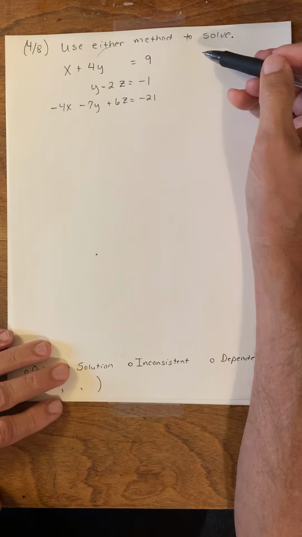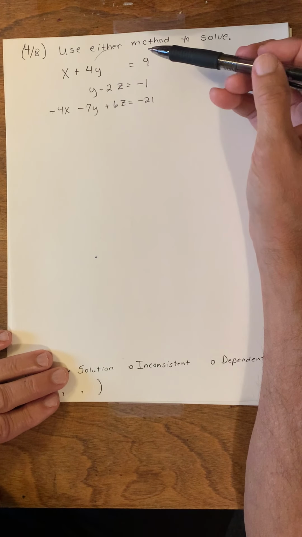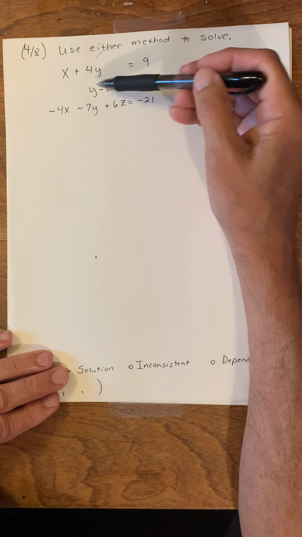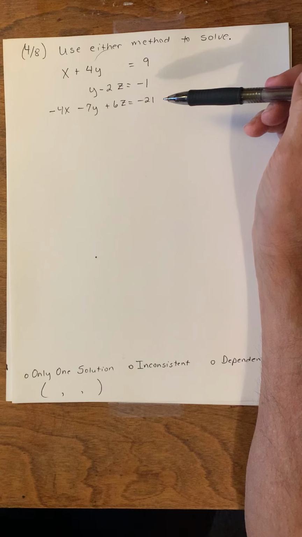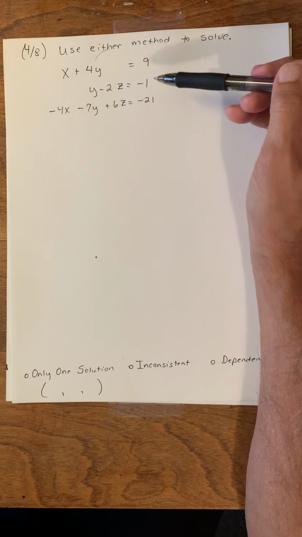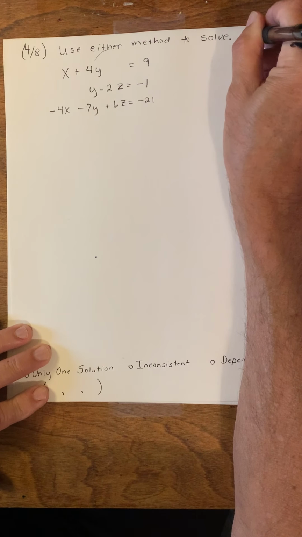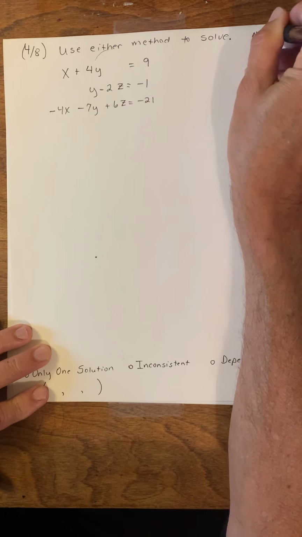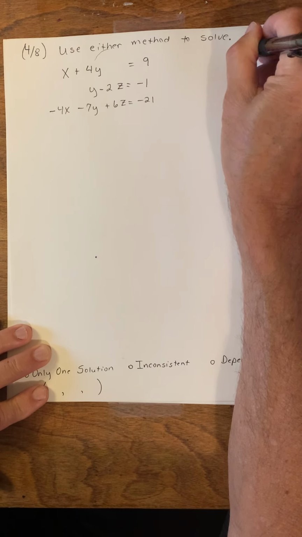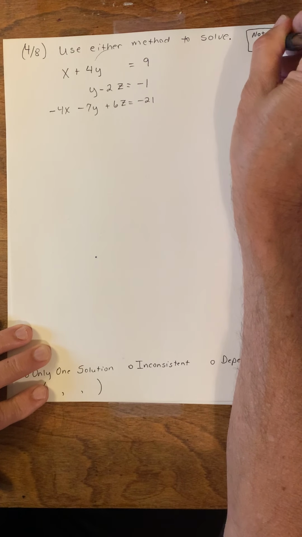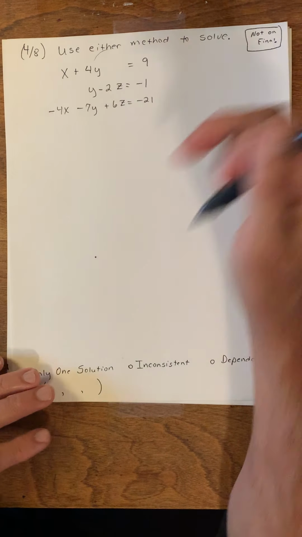Again, use either method to solve. Oh my goodness, check this out. I don't just have x's and y's. I have x's, y's, and z's. Hey, the first thing I want to point out to you about this guy is there will not be one like this on the final. You have one like this on your homework, but there will not be one like this on the final exam. That is with 3 variables.